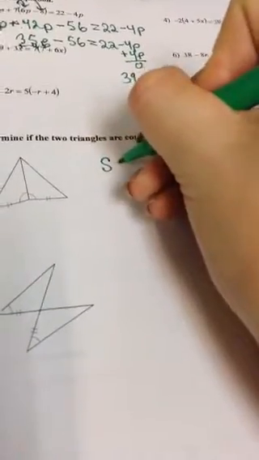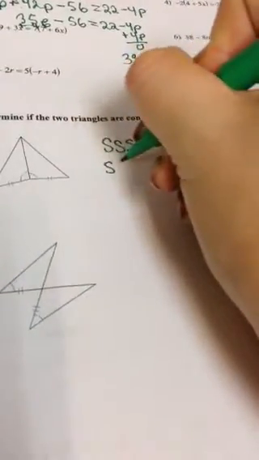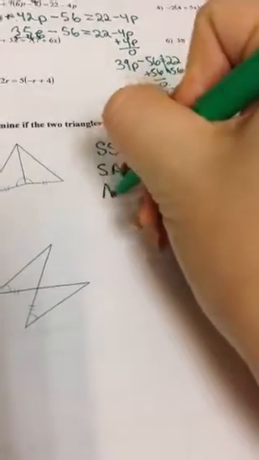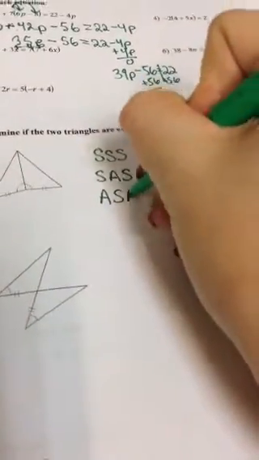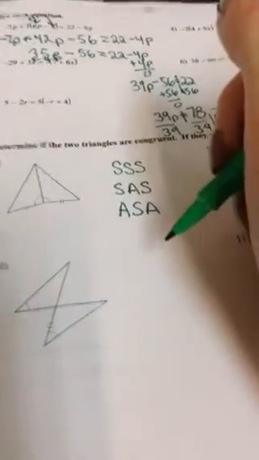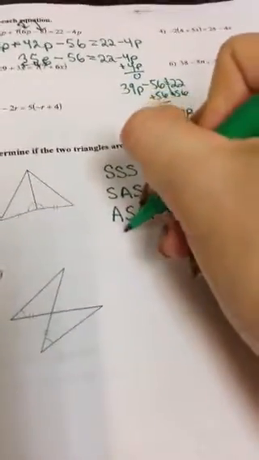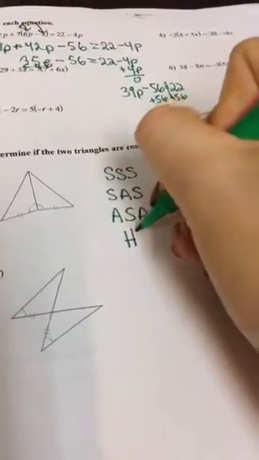If triangles have all the same sides, we would call that they're congruent because of side, side, side. Triangles could also be congruent because of side, angle, side. They could also be congruent because of angle, side, angle. And then for right triangles, there's this thing called hypotenuse, leg.